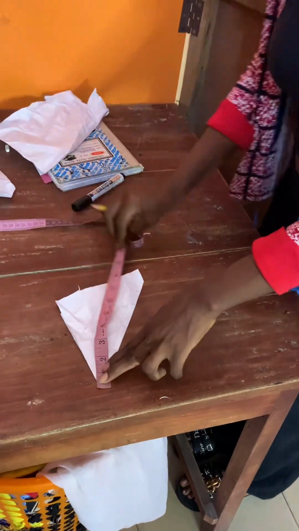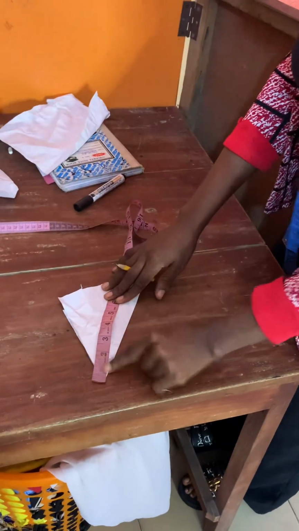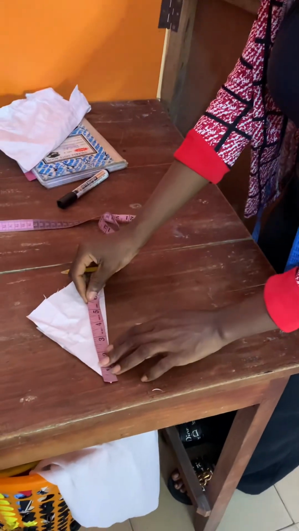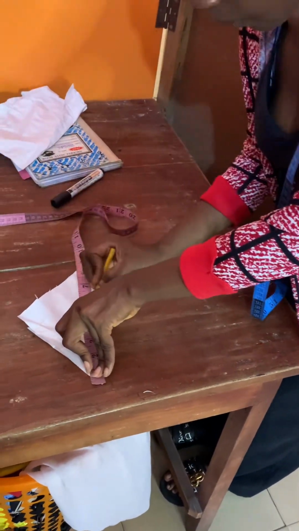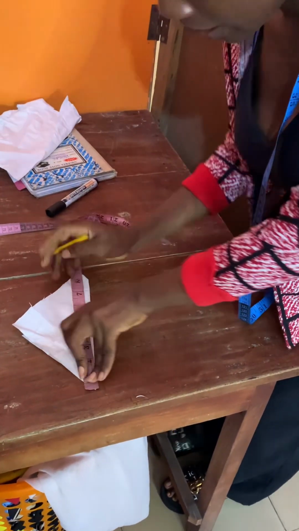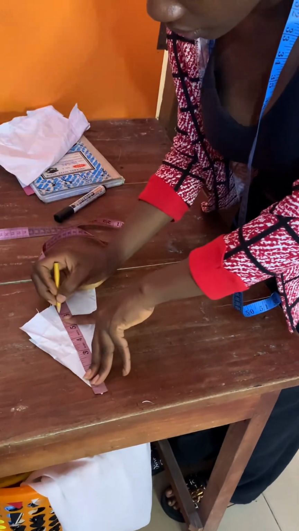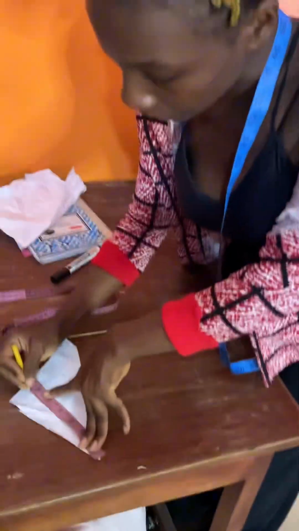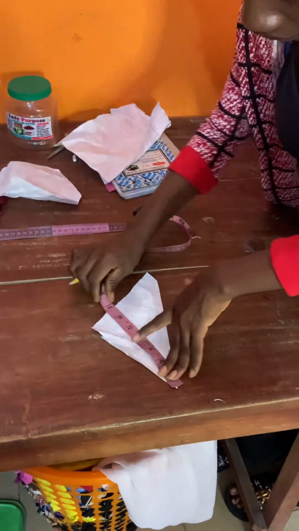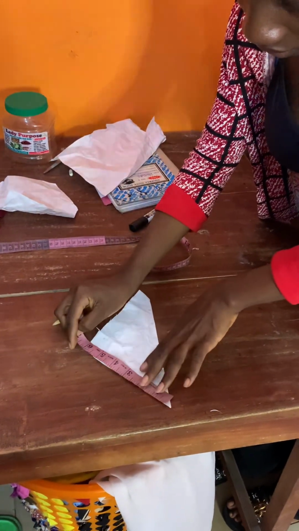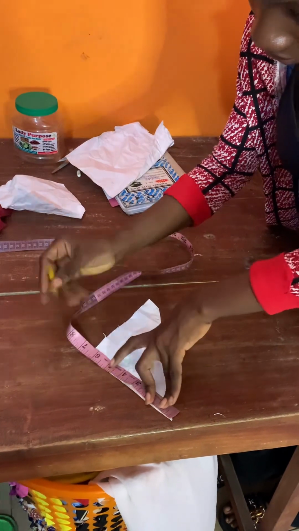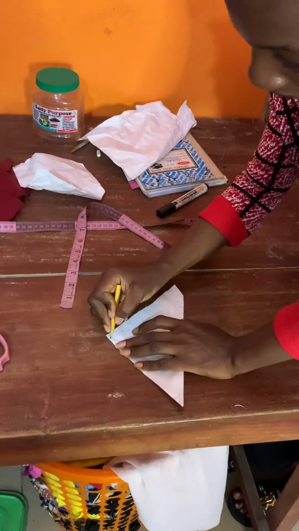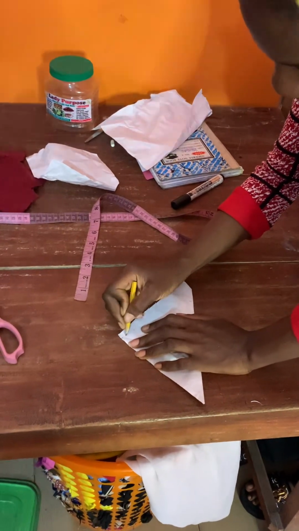As you are marking, make sure that your tape is at the pointy edge of the fabric. Understand? So you keep it there and mark it all round. Tiny markings, don't skip too much. Understand? Yes. So at the end, you will have a very nice flare.